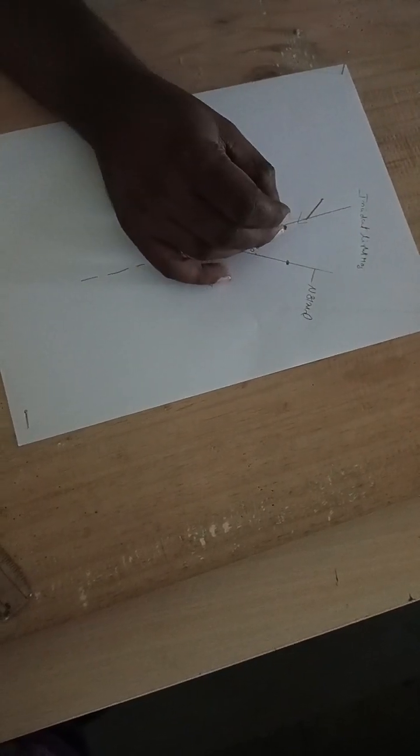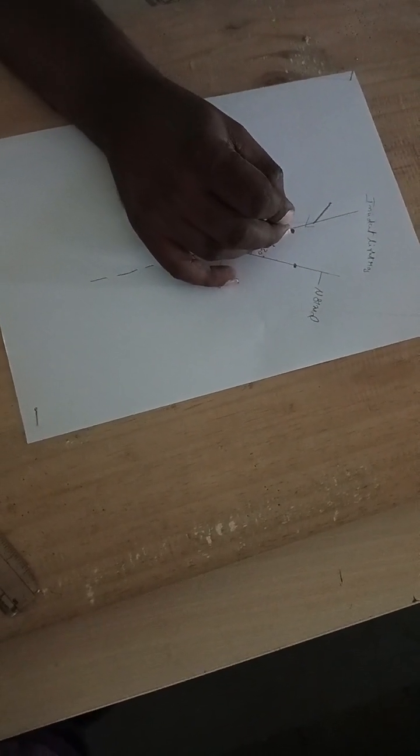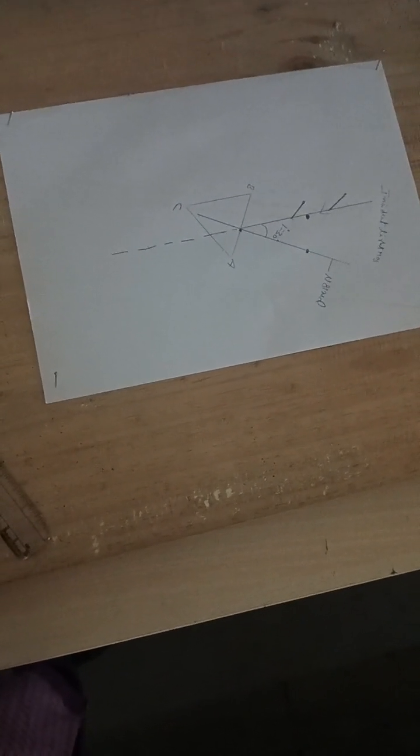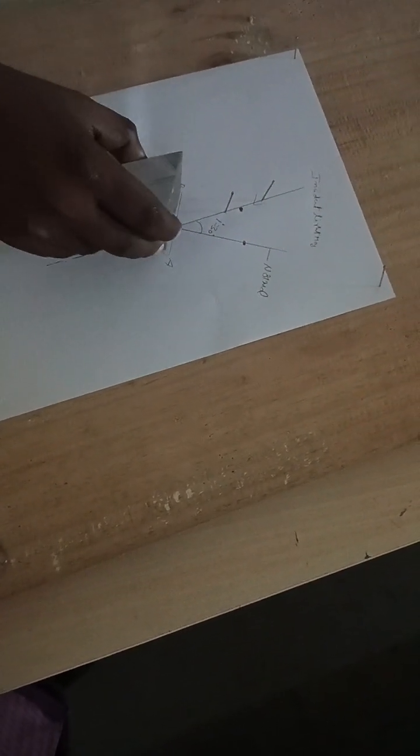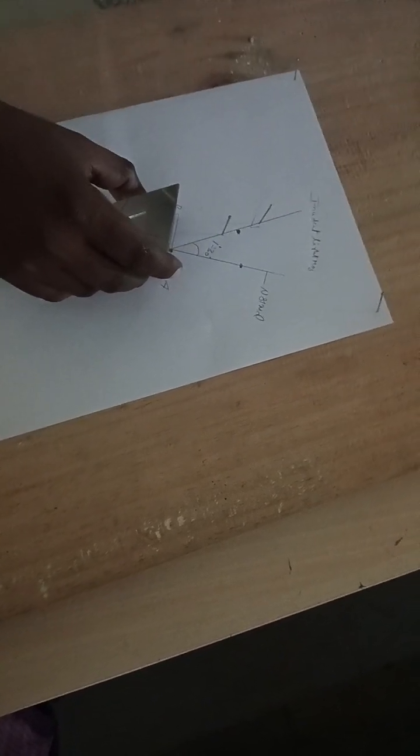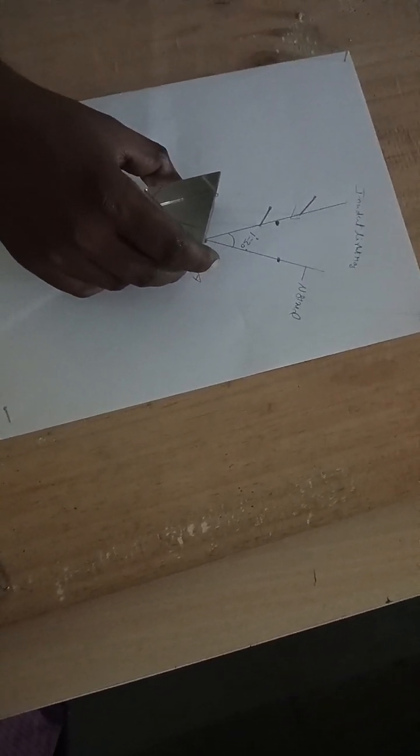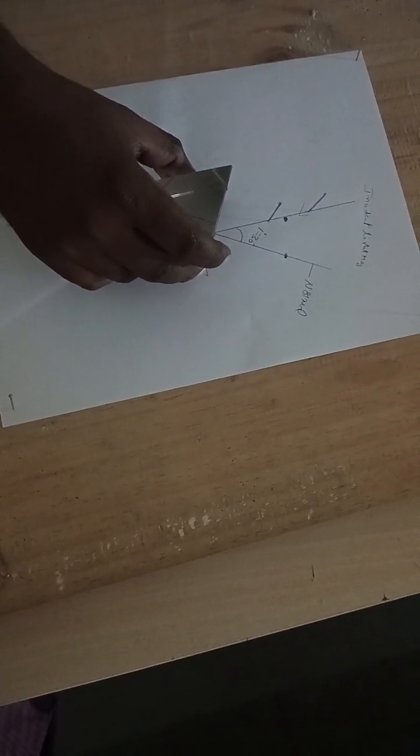In this way. Are you able to see on the screen? So I took two pins on the incident light ray. Now place the prism on its outline.